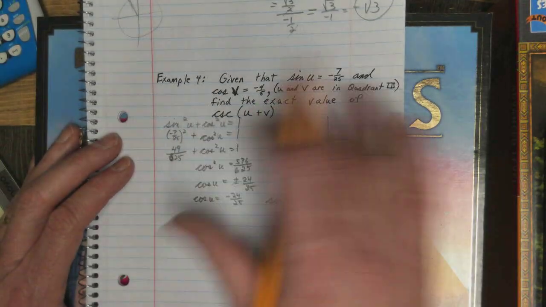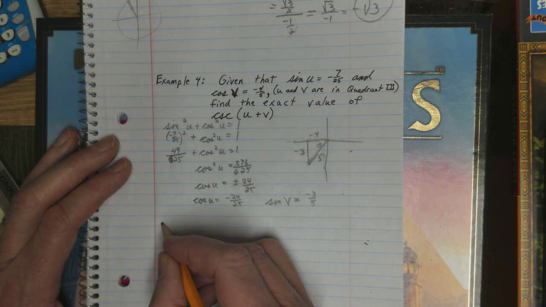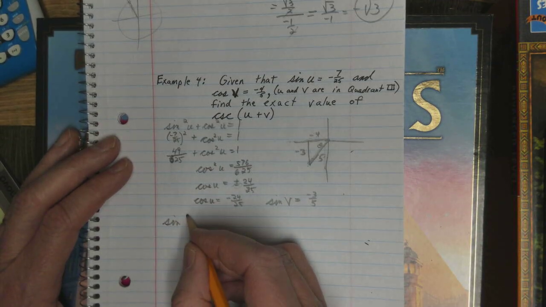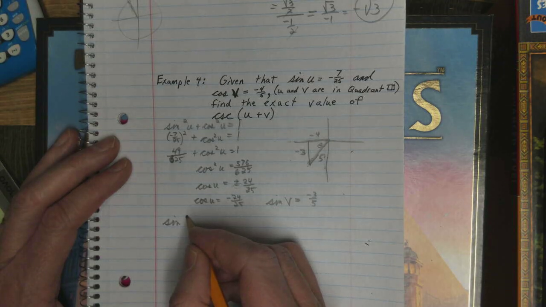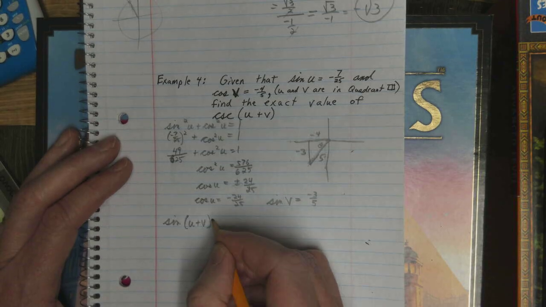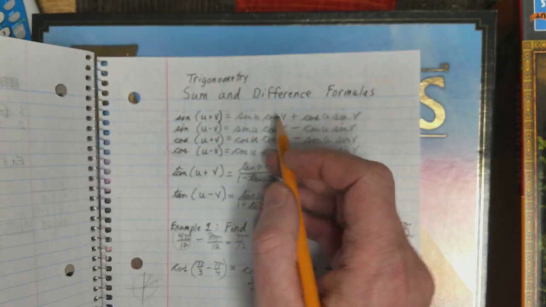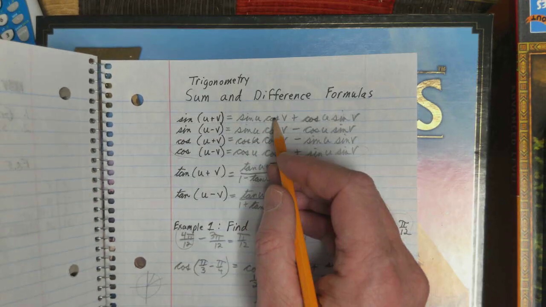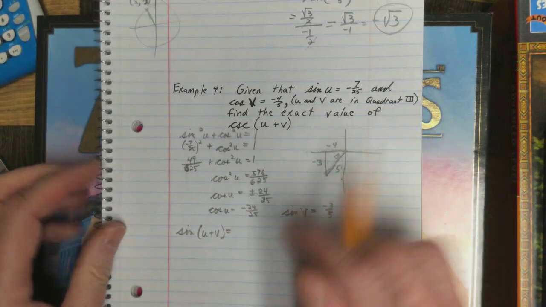So we know all the things we need to know, and we're finding the cosecant. Ooh, but I'm going to have to do sine first, and then I'll switch her around. So the sine of u plus v, let's check out that identity again. Sine u cosine v plus cosine u sine v.